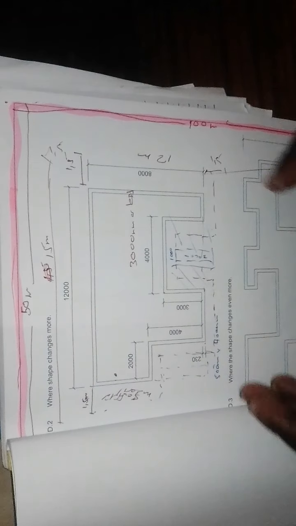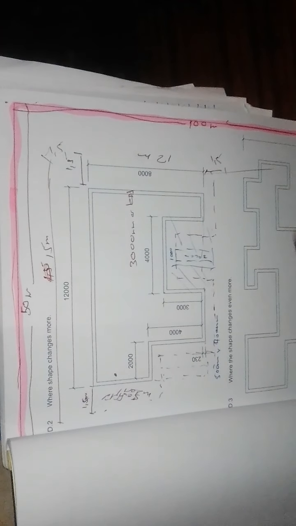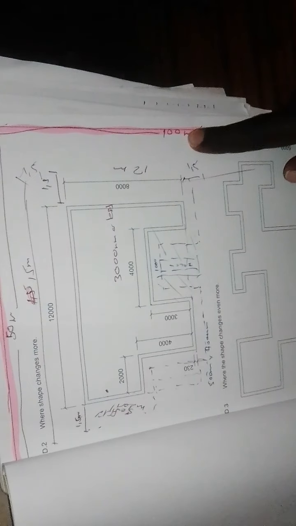When you've got a site with a different shape, you just separate and divide it into known shapes. This one we're just talking about a simple rectangle, so it's length times breadth. It will be 50 meters by 100 meters.